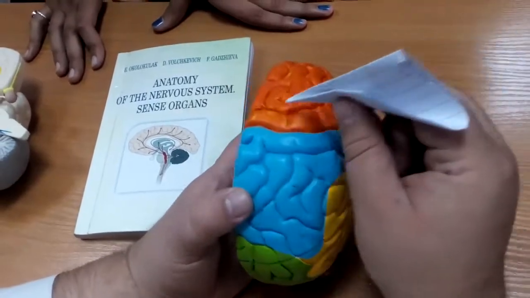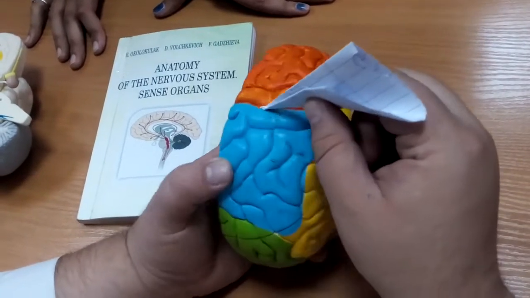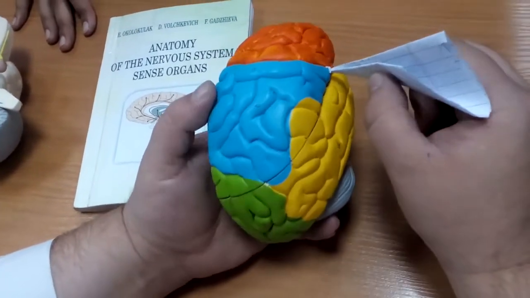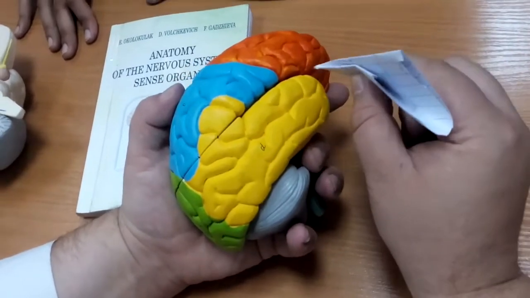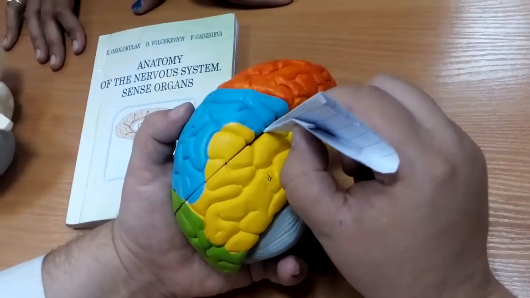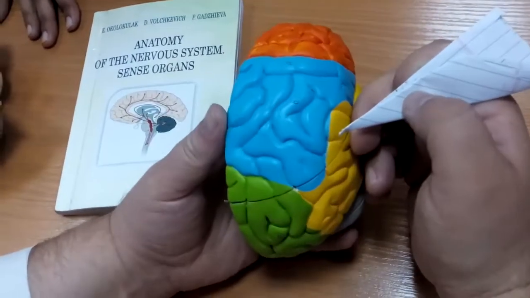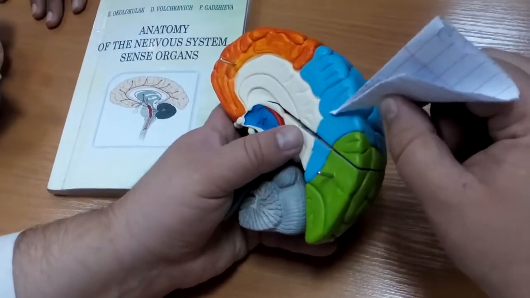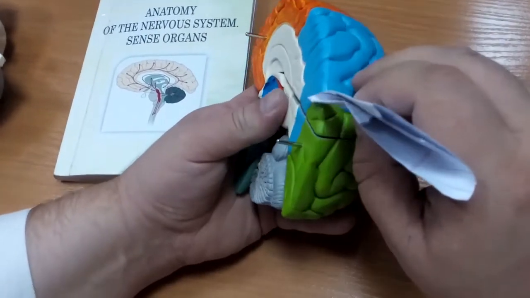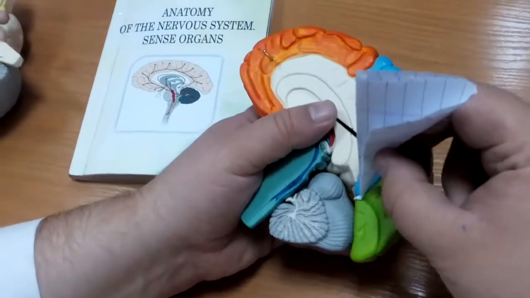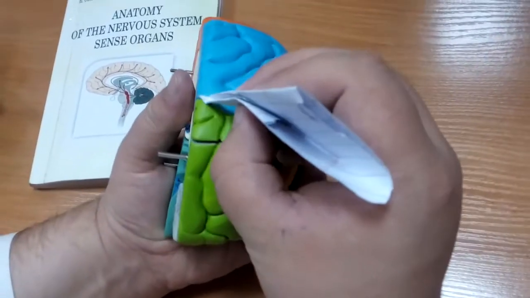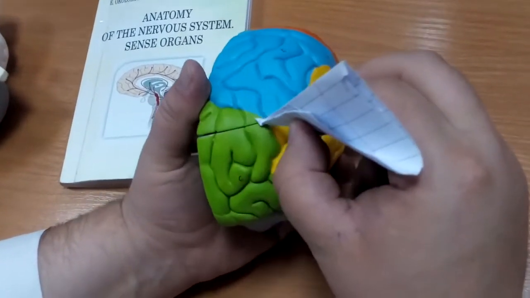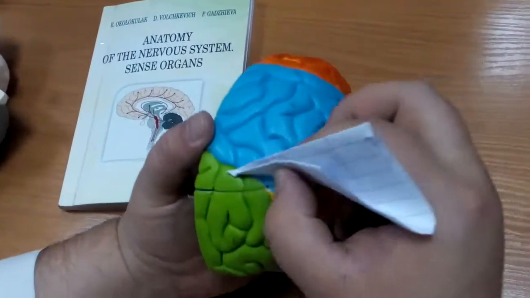Borders between lobes: frontal lobe and parietal lobe separate with the help of central groove, Sulcus Centralis. Temporal lobe separates from frontal and parietal with the help of Sulcus Lateralis. Next, occipital from parietal lobe separates with Sulcus Parieto-Occipitalis. Most part of this groove is on middle surface, and only a small part goes to superolateral surface, and continuation of this groove is the border between occipital and parietal lobes.